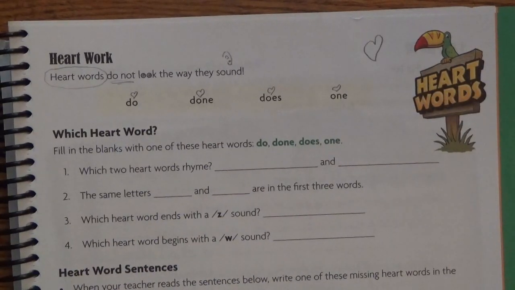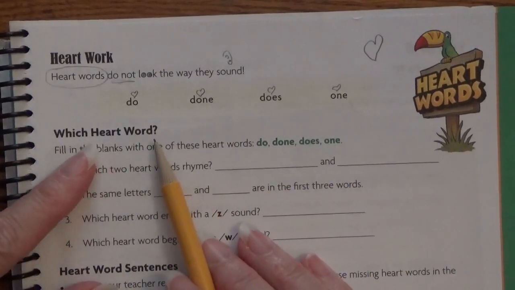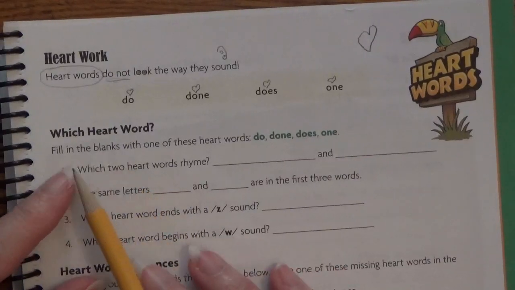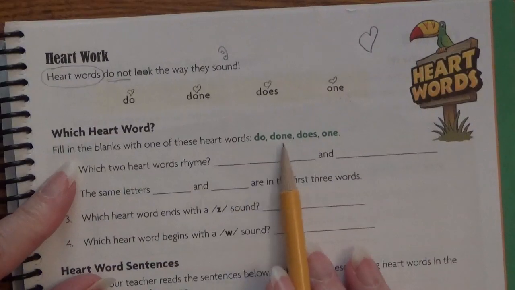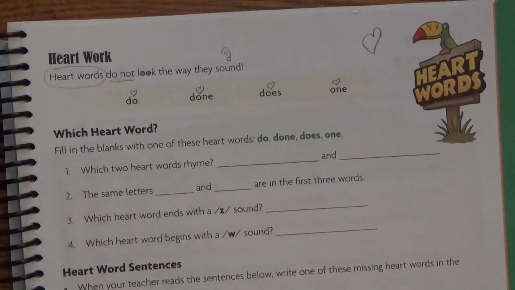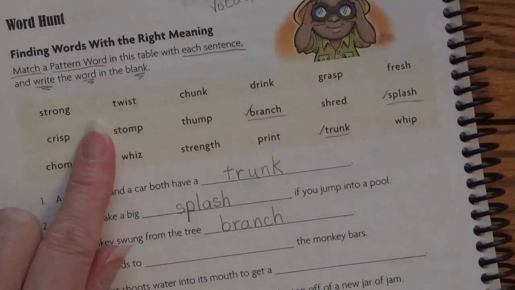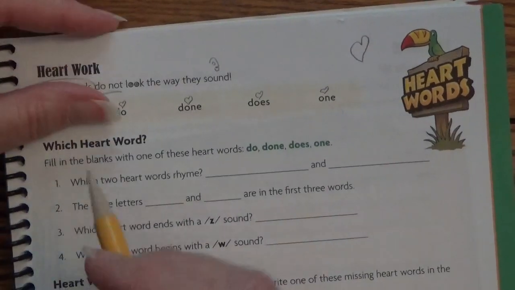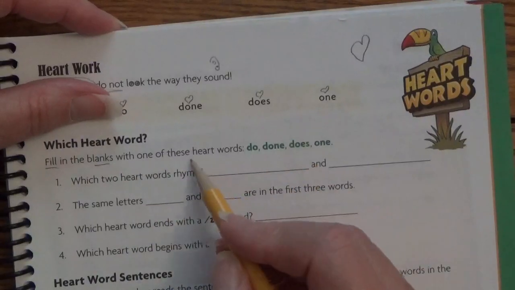All right, you ready? Let's see what we've got to do. Which heart word? I don't know. It's a question, so we got to read it like a question. Which heart word? I don't know. Let's find out. Fill in the blanks with one of these heart words. Do, done, does, or one. Hey, we're filling in blanks. We did that yesterday. We filled in blanks, but with our pattern words. Today, we're filling in blanks with our heart words.